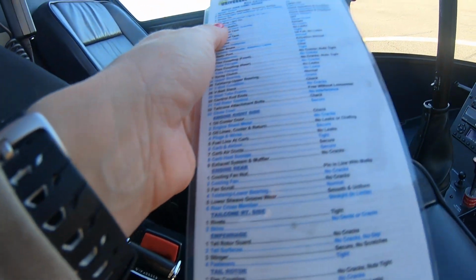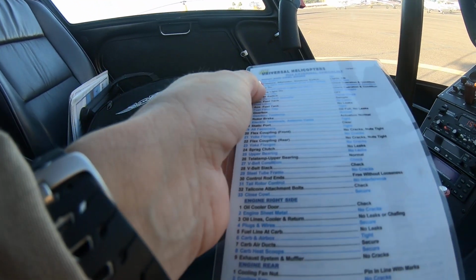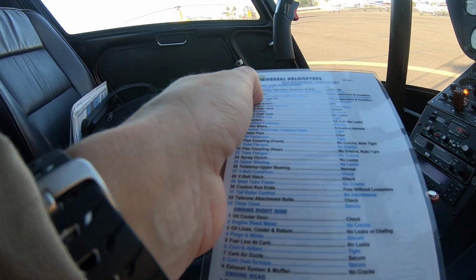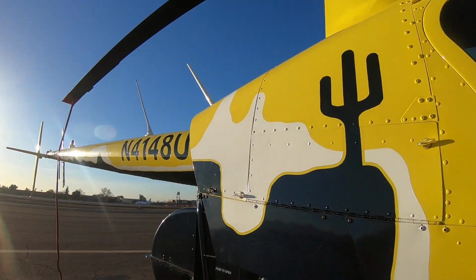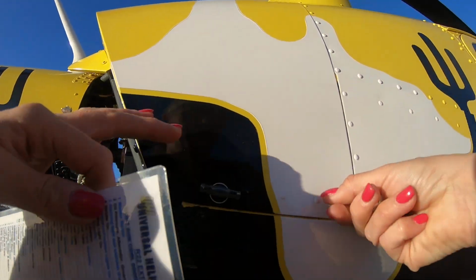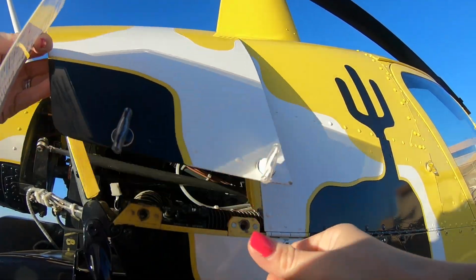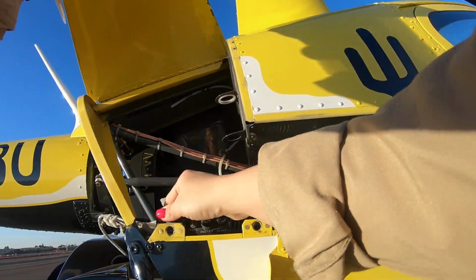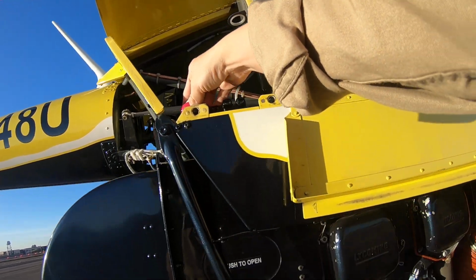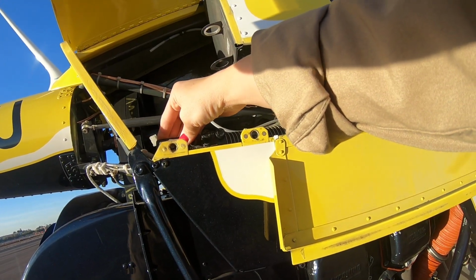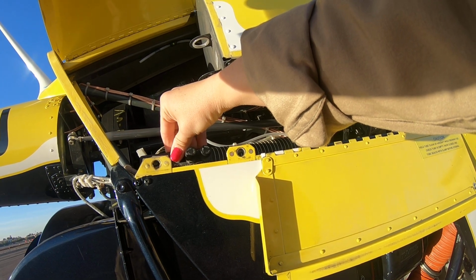Master switch on is number 1. Oil pressure, alternator and governor on. Warning lights. Okay, all right, 1, 2, 3, and 1 for sloshing.